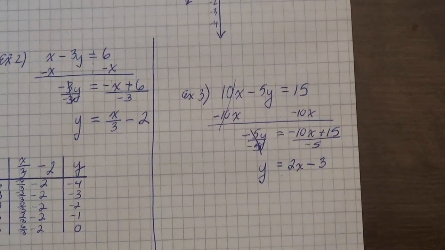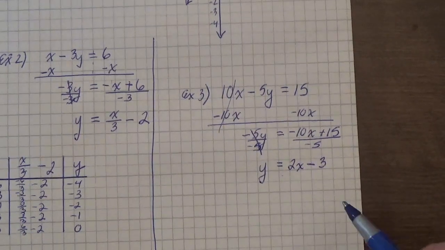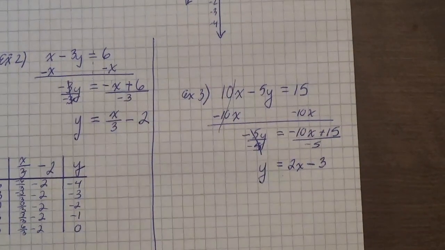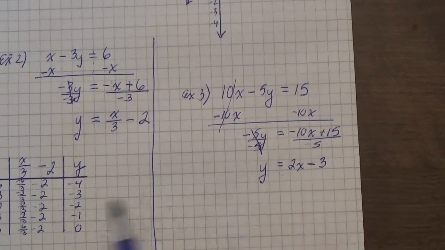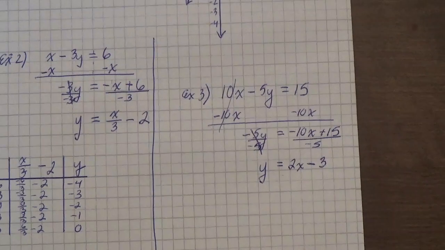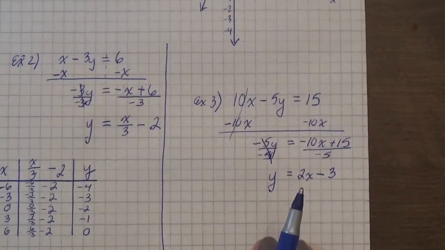I'm going to stop here and let you guys do the 3 homework problems. It's just like the 3 we did here, so change them into y equals forms first, make your table, and then make sure you label everything on the graph.